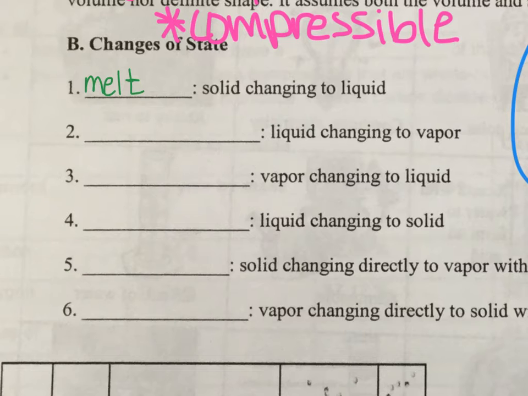The other word that I want you to put down for that is fusion. It's not a word you would expect, because technically melting means you're getting looser, things are kind of falling apart from each other. And in your brain, what does the word fusion tell you? Together, coming together. So it's kind of a weird word, so I do want you to put that next to it, because that is actually what it is.